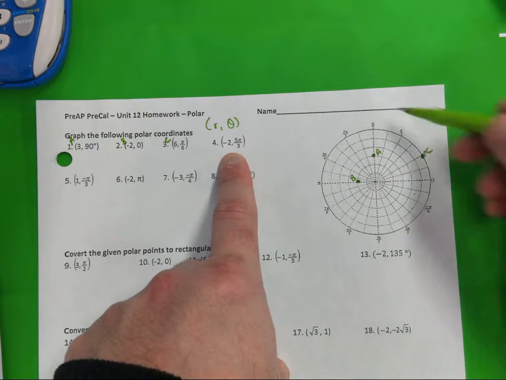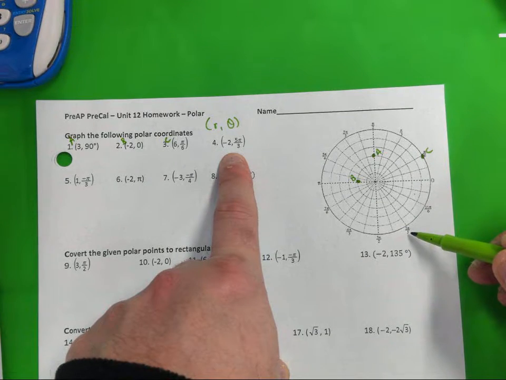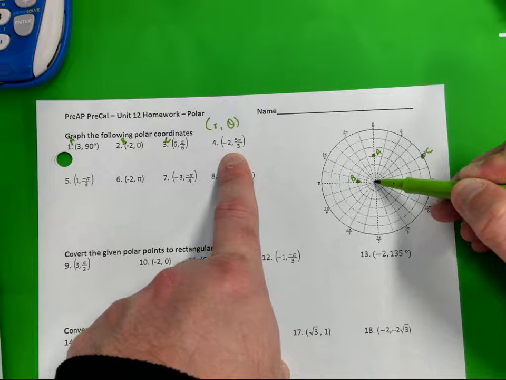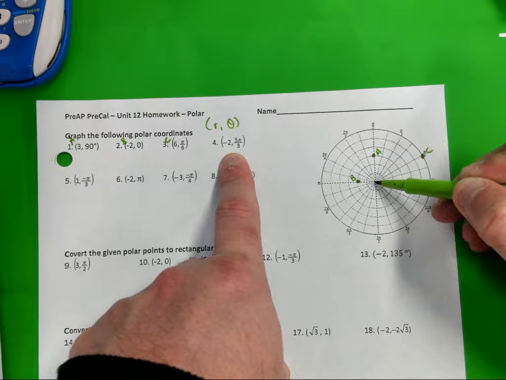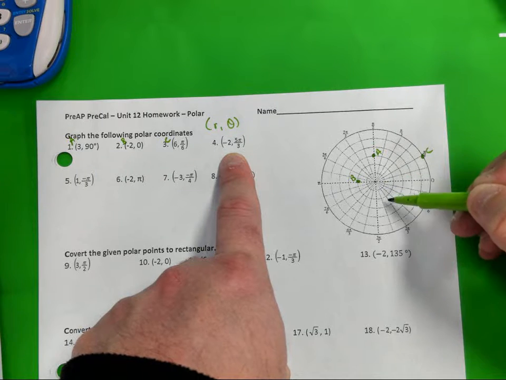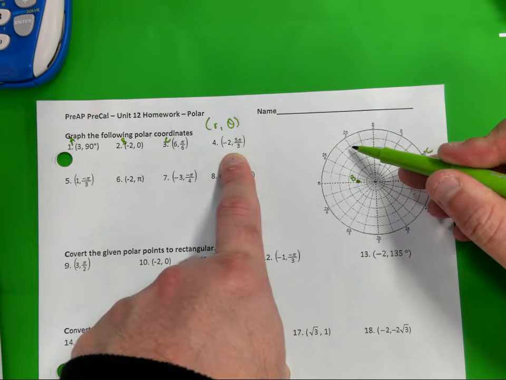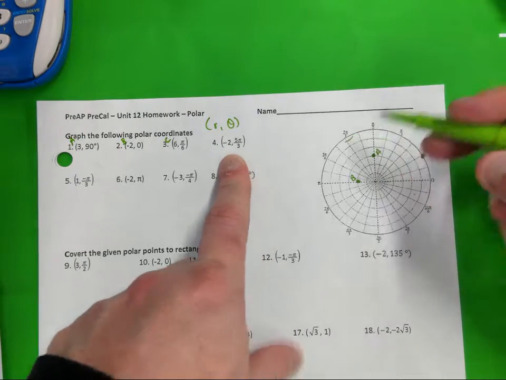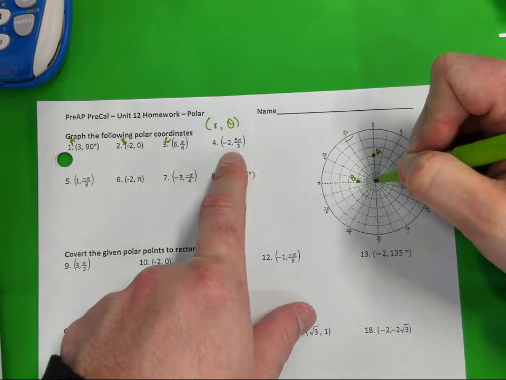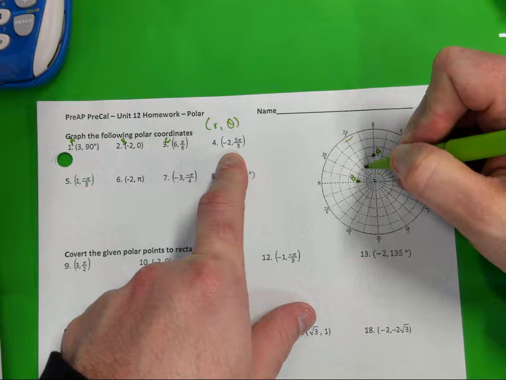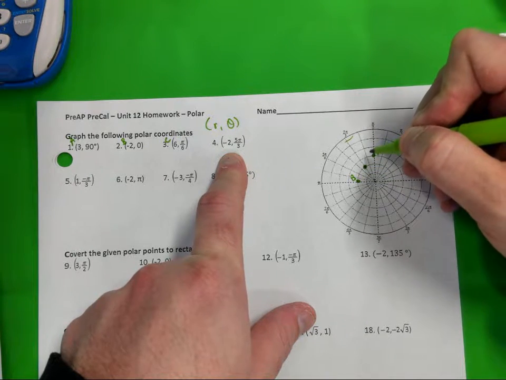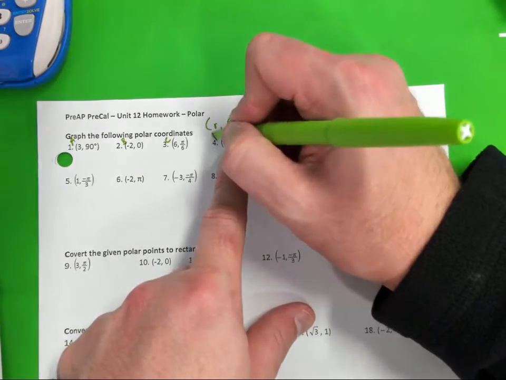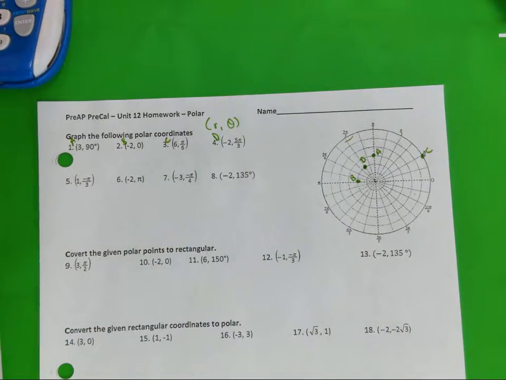Number 4, negative 2 comma 5 pi over 3 is here. I find the angle first. However, I go to the pole. Normally I would have gone out to the 2nd ring, but since that r is negative, instead of being in quadrant 4, I'm in quadrant what? 2, on that pi over 3 family member. Does that make sense? So I'm going to go to the pole of the origin and come out 1, 2. And that is point D. Is everybody good with that?